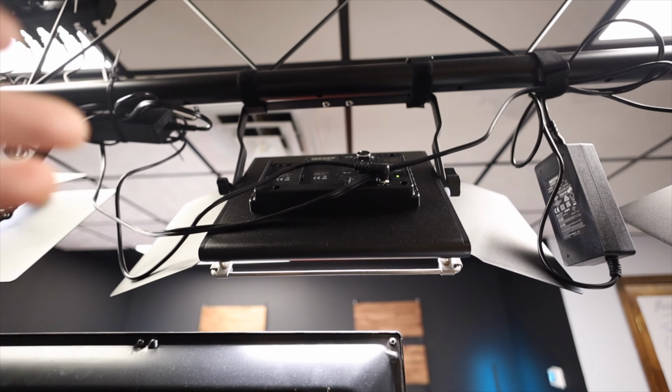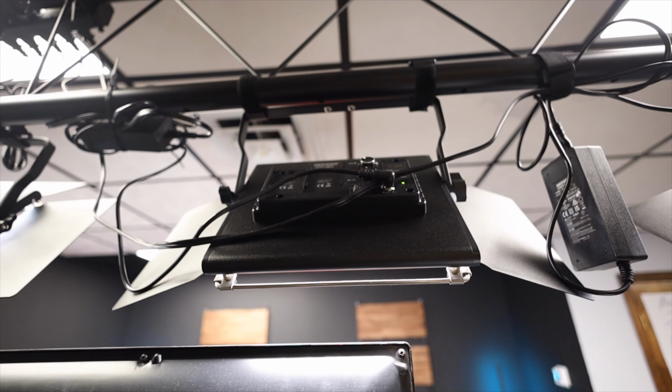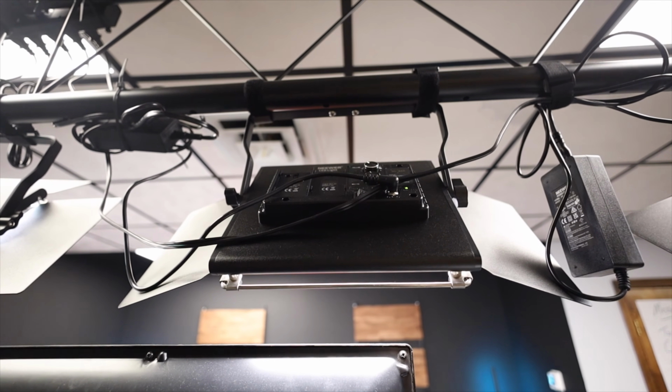For our front wash lighting, we are using these newer NL660 panels, which I will have linked down below in the description.